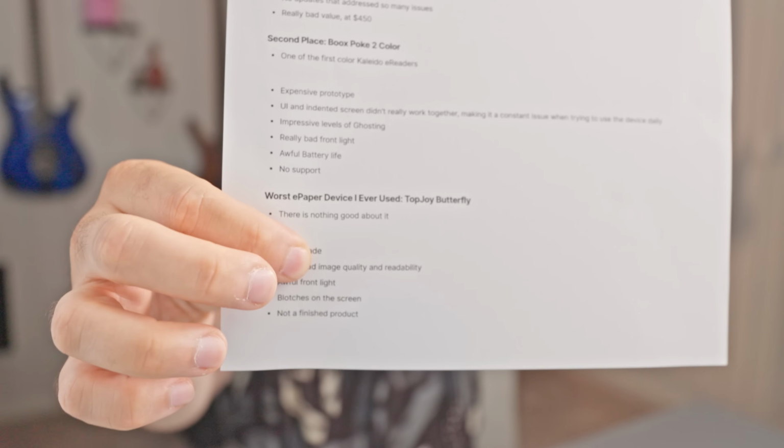Most of the people are, thankfully, not going to be able to get their hands on this device. Ultimately, do you want to use something like that? No, you really don't. And this one trumps the Books Poke 2 Color because in its positives, it has no positives. There's nothing good about it.